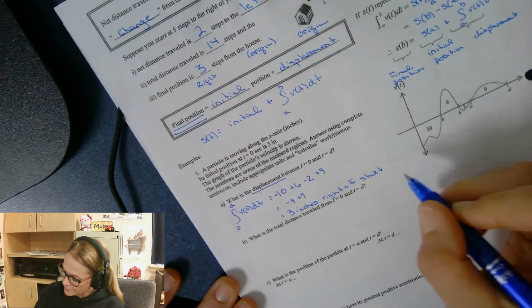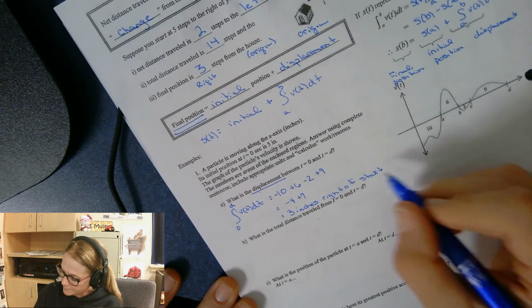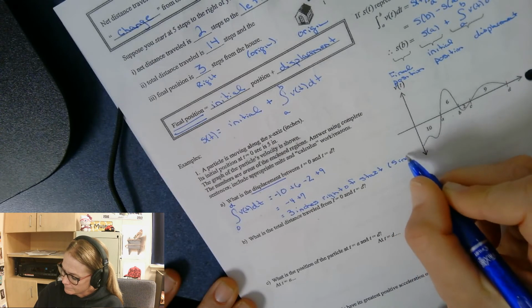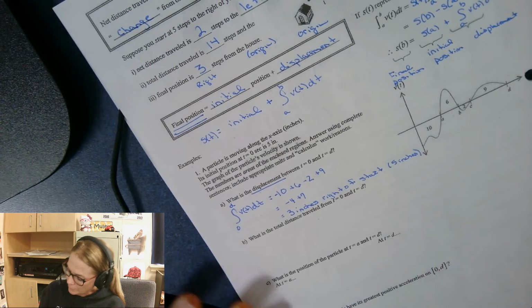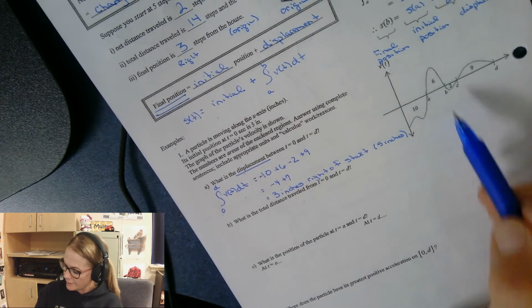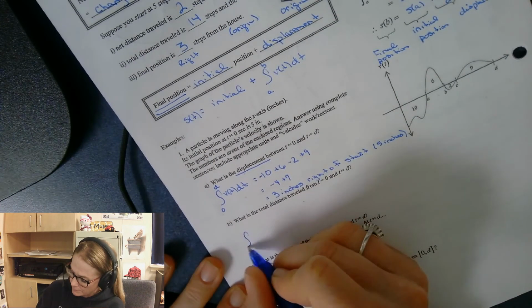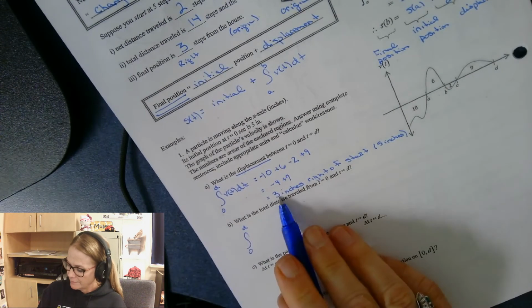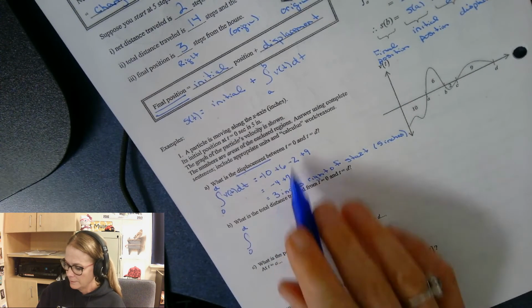Inches right of start, which is 5 inches. What is the total distance? Okay, so this one says I have 2 negatives here. I want to be careful and make sure I do the absolute value. So if you did the absolute value of the whole integral, you can see how the whole integral is 3.